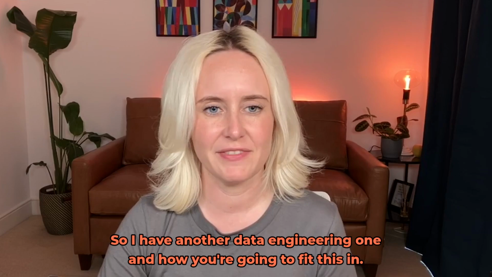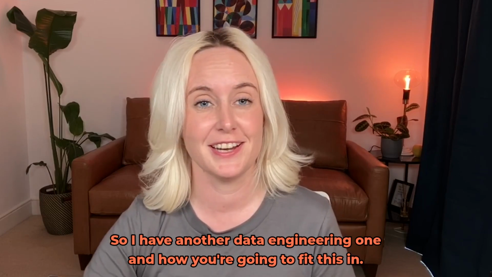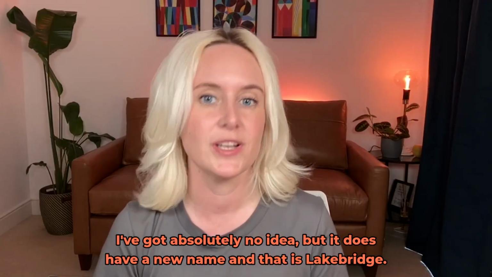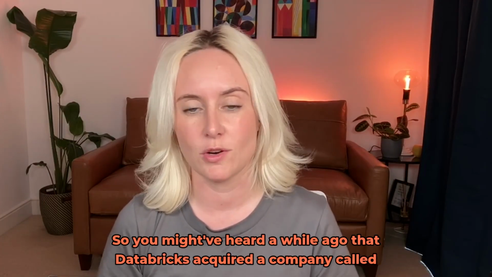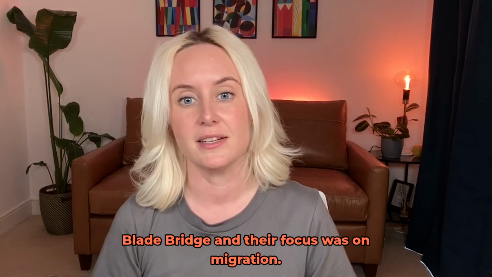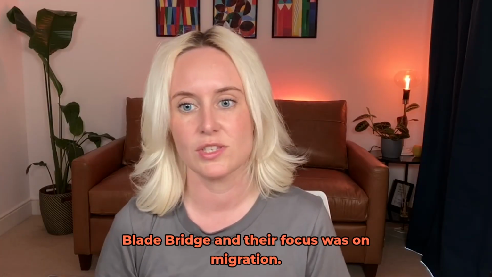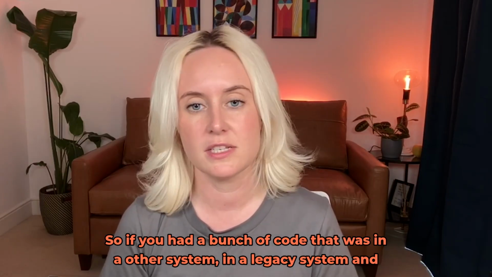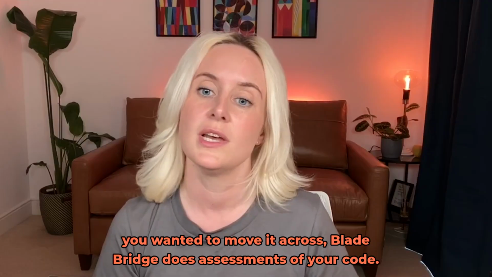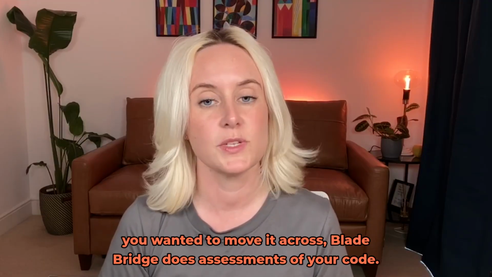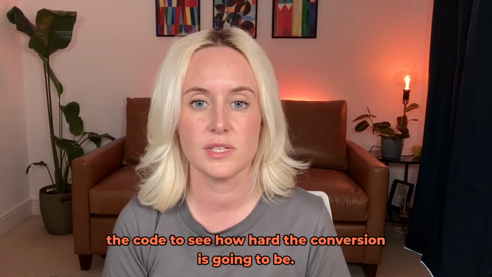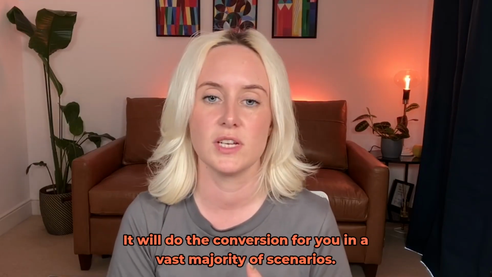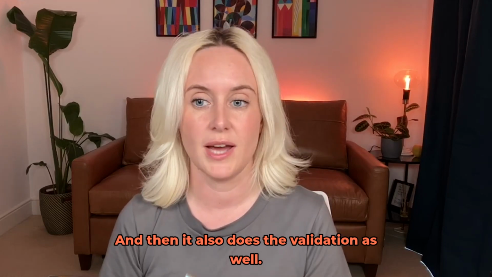All right. So I have another data engineering one, and how you're going to fit this in, I've got absolutely no idea, but it does have a new name, and that is Lakebridge. You might have heard a while ago that Databricks acquired a company called Bladebridge, and their focus was on migration. If you had a bunch of code in a legacy system and you wanted to move it across, Bladebridge does assessments of your code. It analyzes the code to see how hard the conversion is going to be. It will do the conversion for you in a vast majority of scenarios. And then it also does the validation as well.